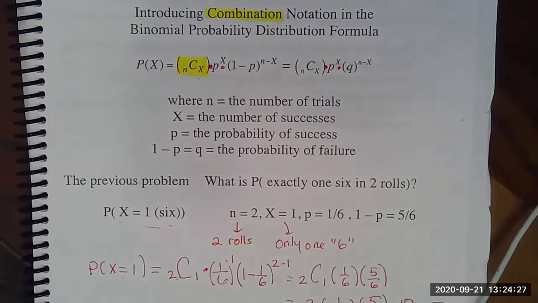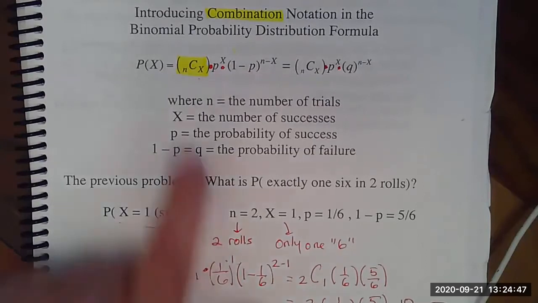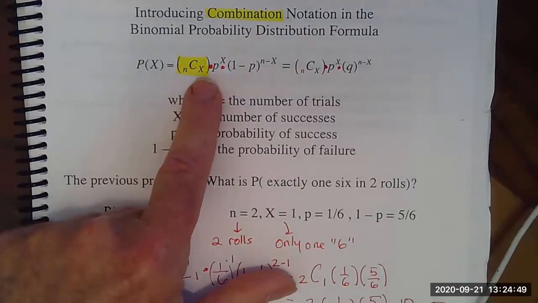Usually they're going to have in your problems what your X is. You'll see with a couple more problems I have coming up. The big thing is what's the N, and N is always bigger than or equal to X. N is never less than X, never. This can't be smaller than that.